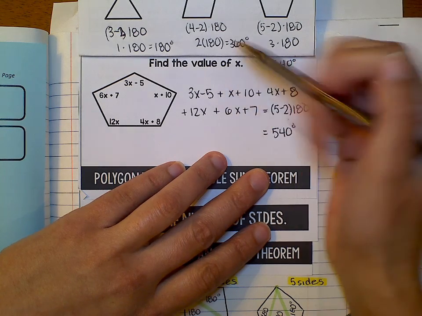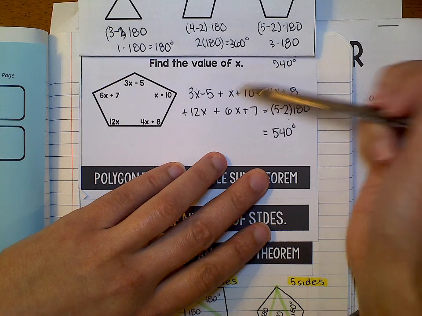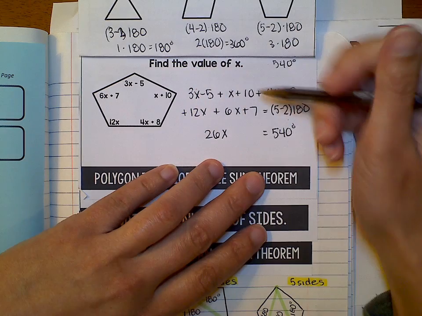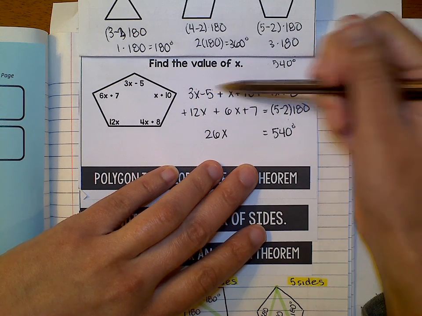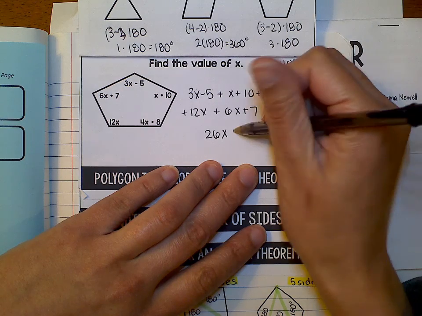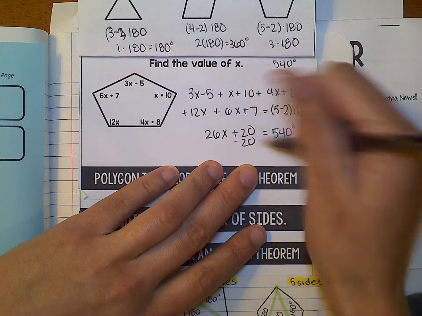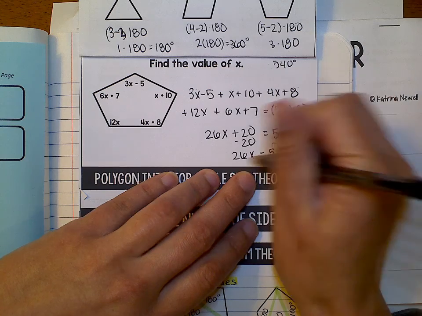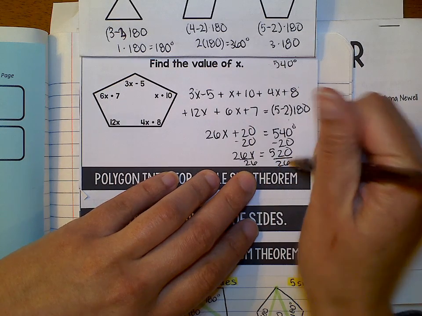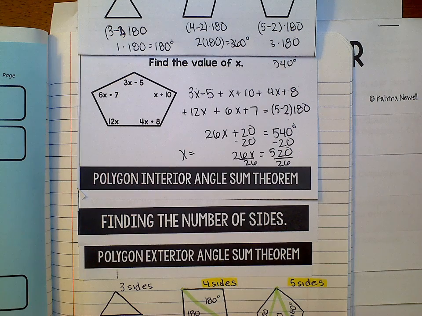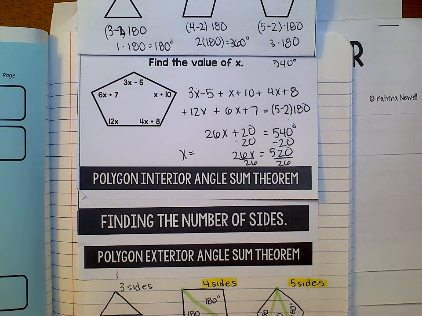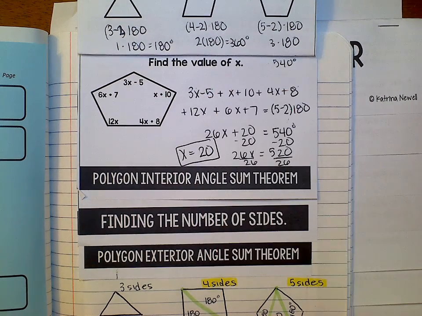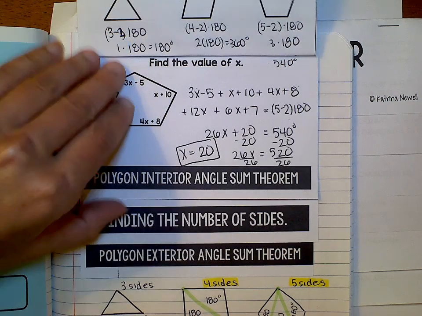On this side, if I combine all my like terms, I got 3x, another one here, so 4, 8, 20, 26x, and then combine all my non-x's, so 5, 13, 20, and then just solve for x, so subtract the 20 for 520, and then divide by 26. Oh my gosh, I hope it goes evenly and it's big numbers again. I won't even lie to you, I'm grabbing my calculator. 520 divided by 26 is 20. So we found the value of x. Love it. Alrighty.